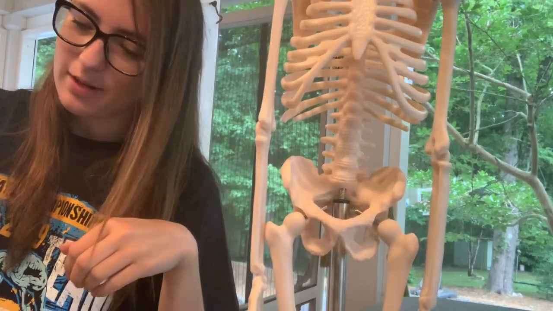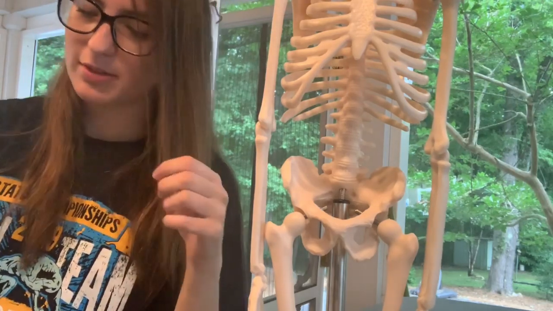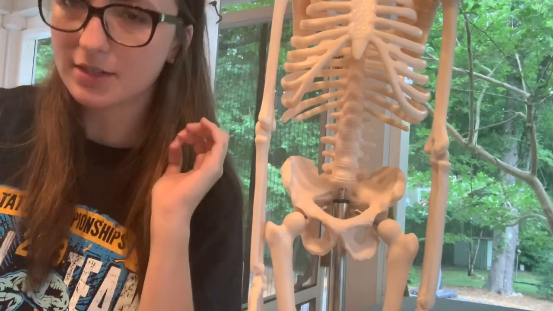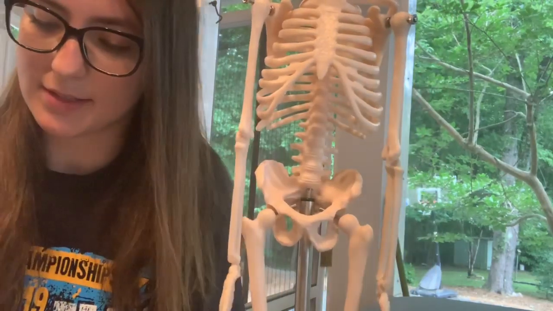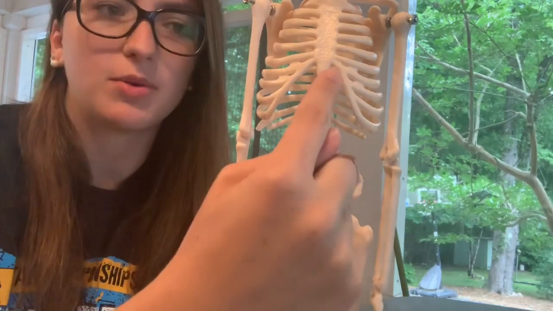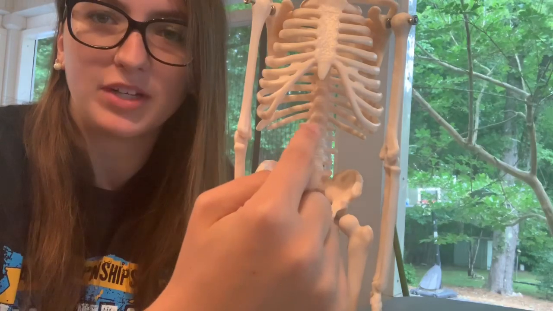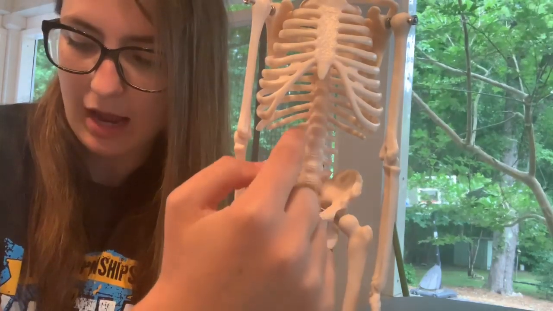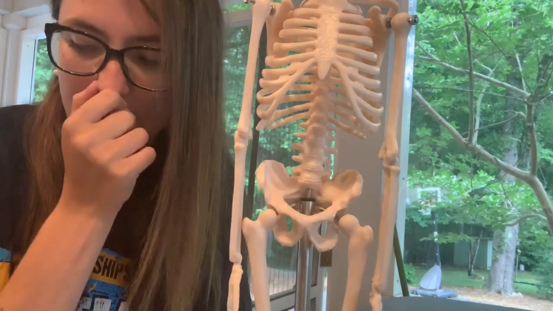Next, I'll be talking about the abdominopelvic cavity and the 9 regions. So this will be a little bit harder to explain because there are a lot of them. So I'm just going to try my best. So I'll start with the middle sections. So we start up here with the epigastric region. Then we have the umbilical region closer to the middle. And then the hypogastric region, which is lower down in the abdominal cavity.